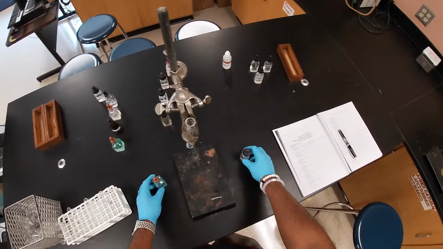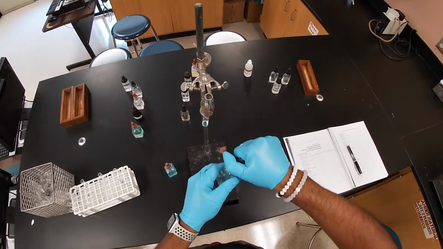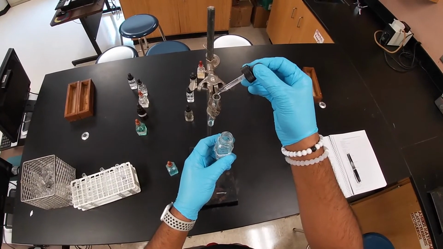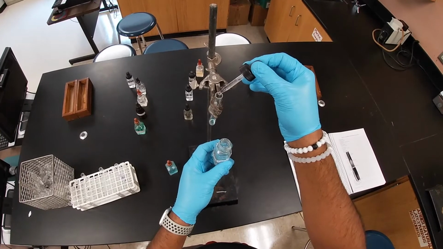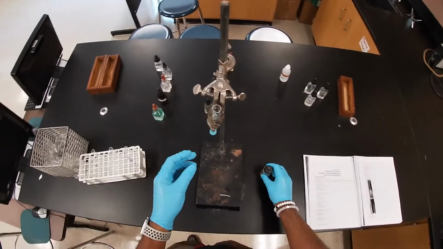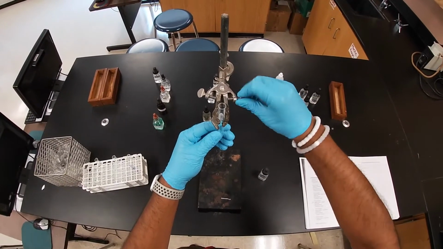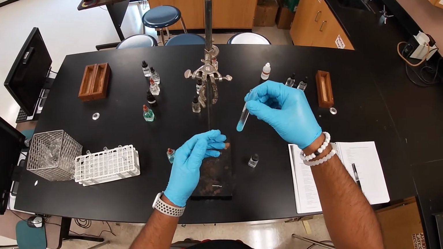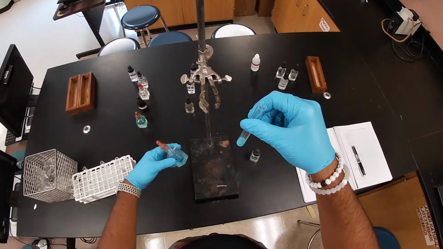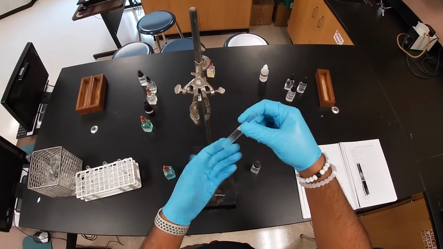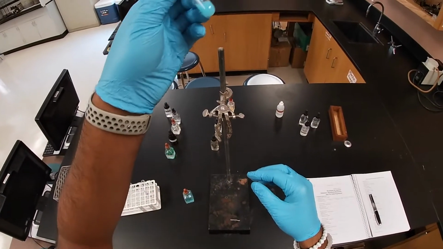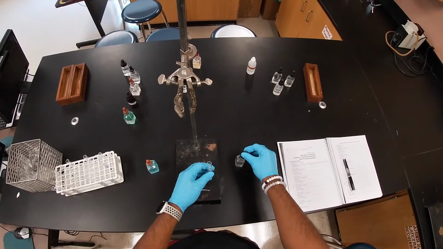Then I'll return it. I'm going to get the sodium carbonate here. Just make sure to be careful not to touch the ends. You don't want to contaminate. Okay, so here we go. And then as you can see, I'm going to mix. And it created a murky substance. It was a clear solution. And so here we formed a murky, cloudy solution.